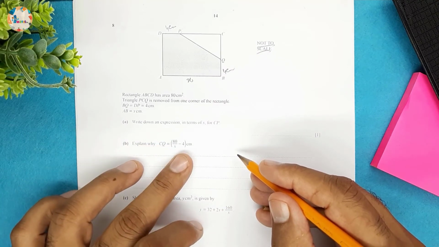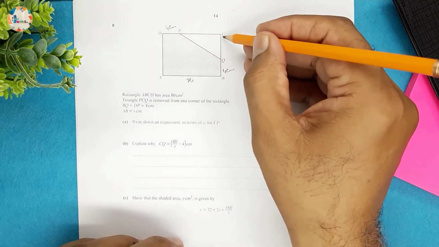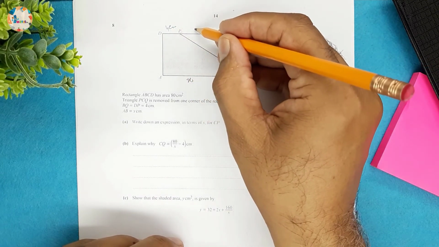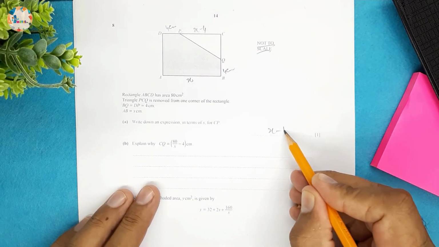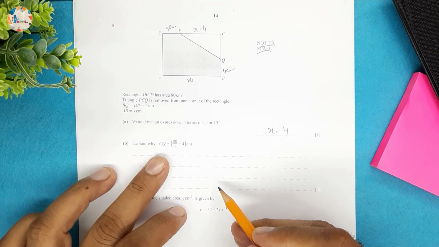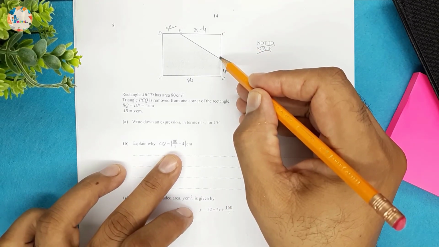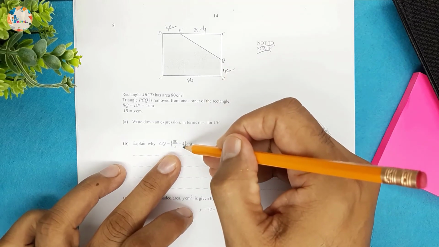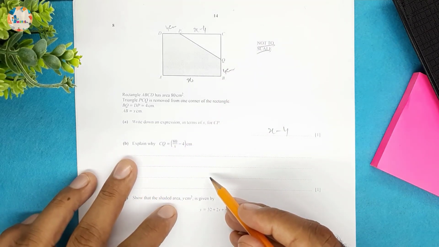Write down an expression in terms of x for CP. So this is simple. Total is x, and what is removed is 4, so this will be x minus 4. Then this is x minus 4. Explain why CQ is equal to 180 over x minus 4. So this is what we have to find.